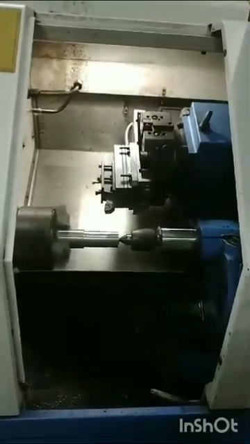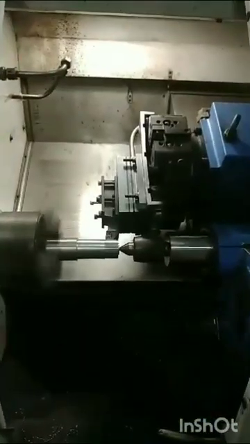Now we will see the actual machining by using the negative insert cutting tool. Start.